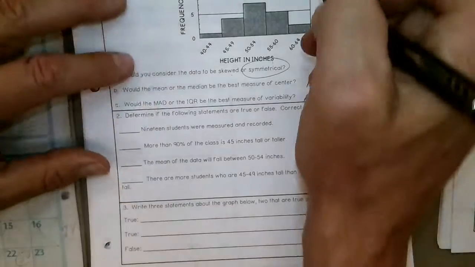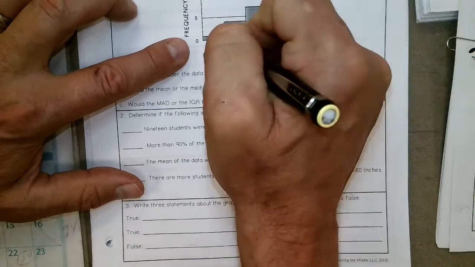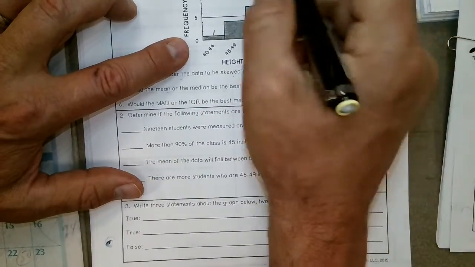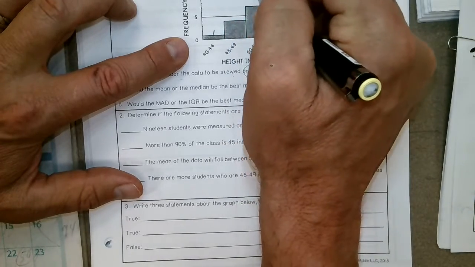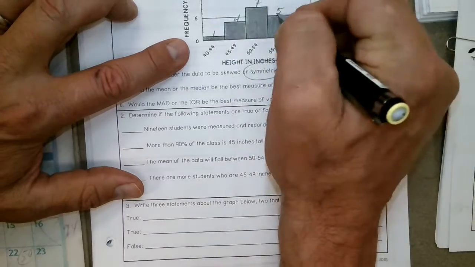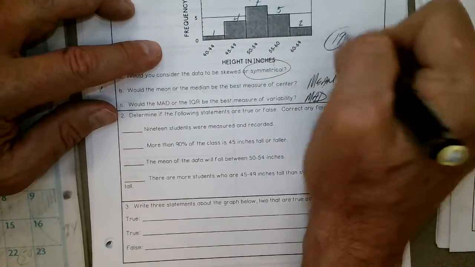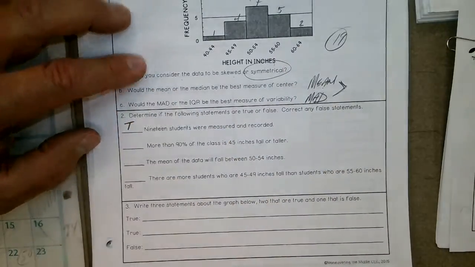Let's see here. We've got 1, 2, 5, 6, 7, and this is probably 4. So 9, 10, 17, yes. It is 19 total, so that is true.